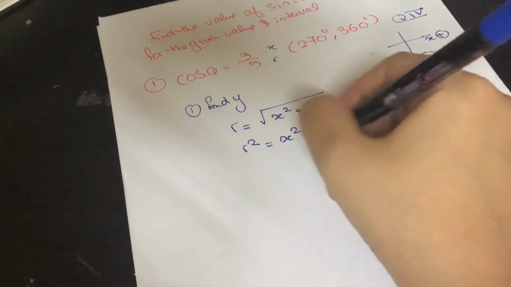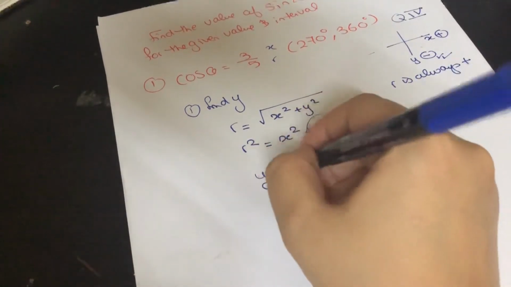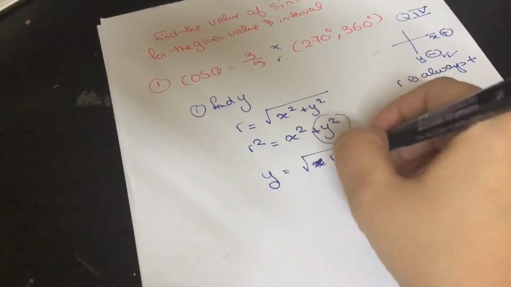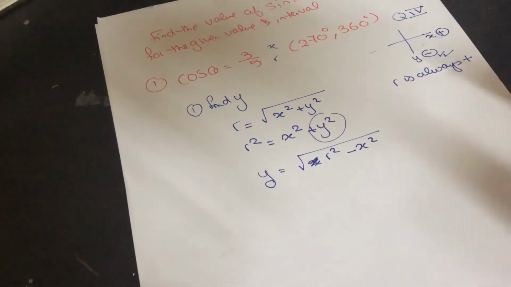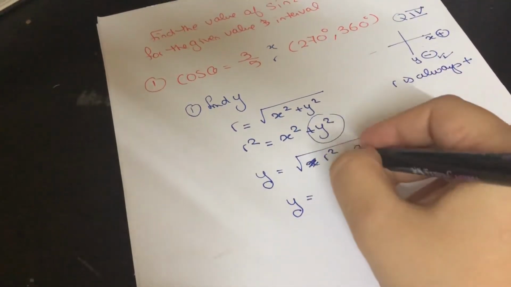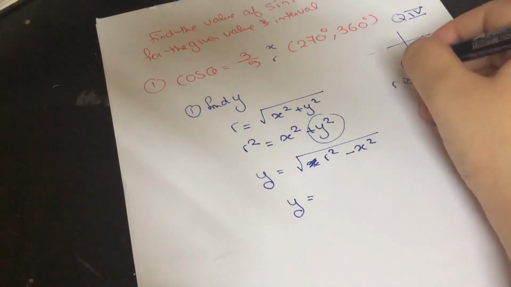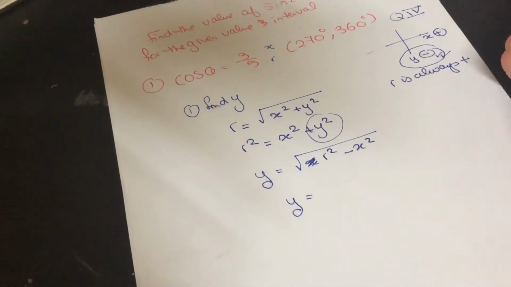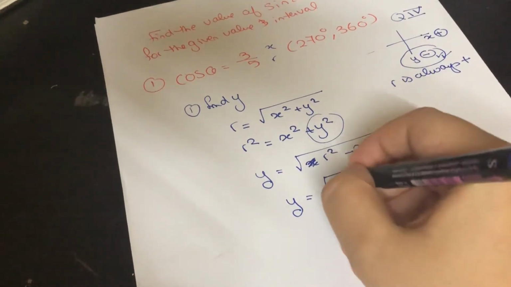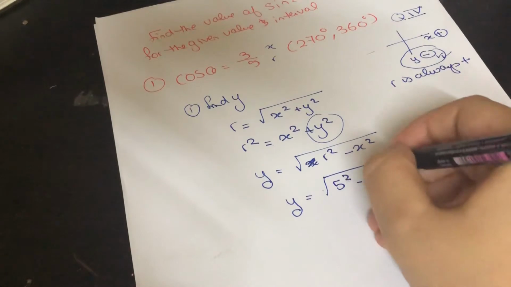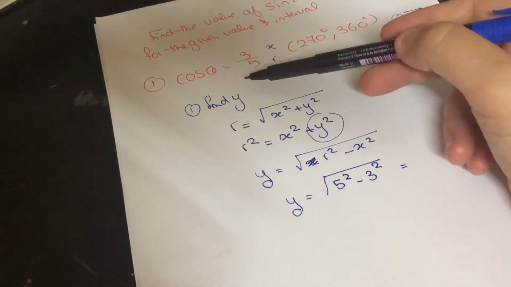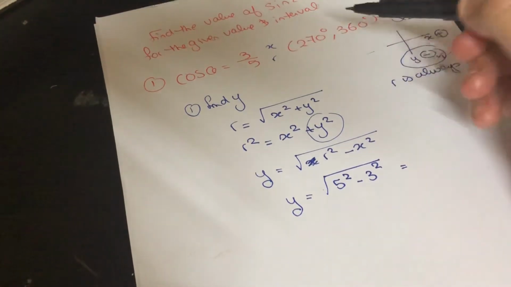I need y, so it's going to end up in y equals root of r squared minus x squared. The bigger one minus the smaller one. So I'm never getting a negative from this. If you didn't think from the beginning that the y was negative, you will not get the right signs. So y is equal to root of 5 squared minus 3 squared, and my smart students should remember always that 3, 5 comes with 4 on the y, special right triangle 3, 4, 5.